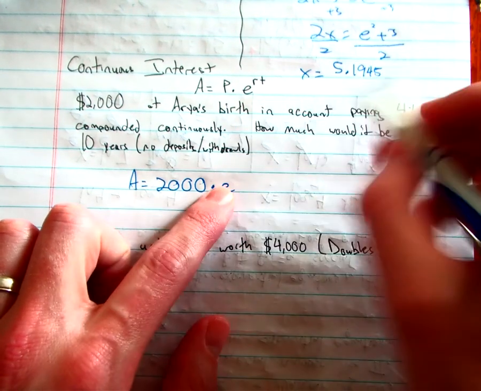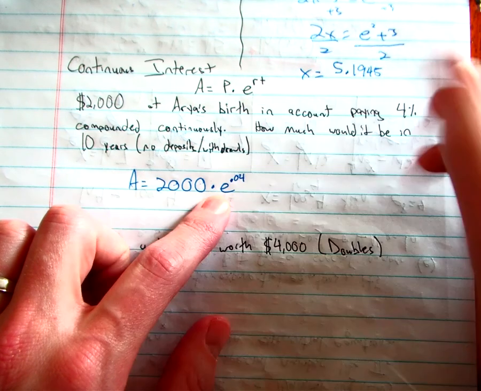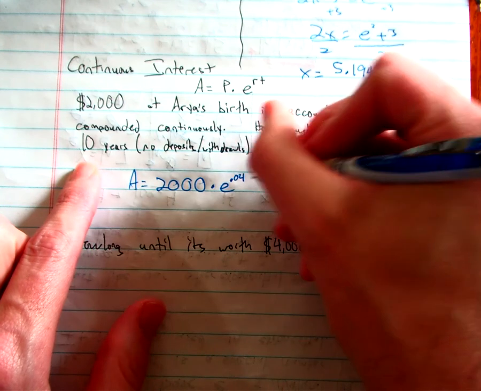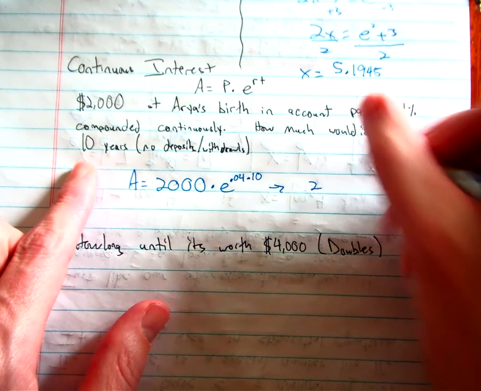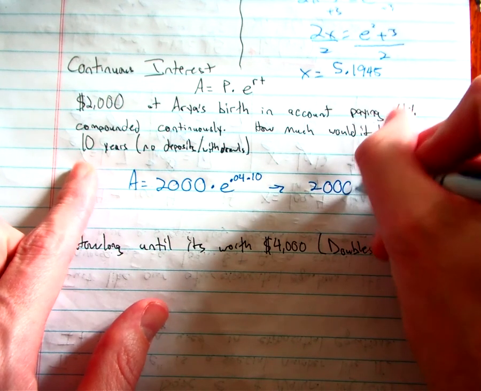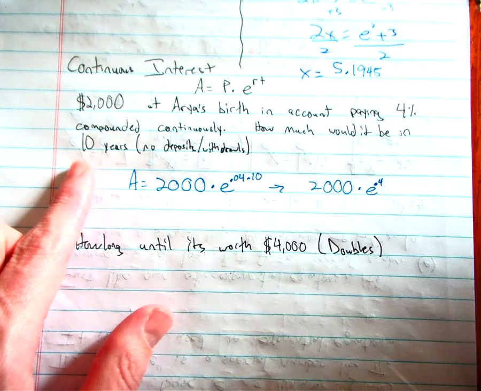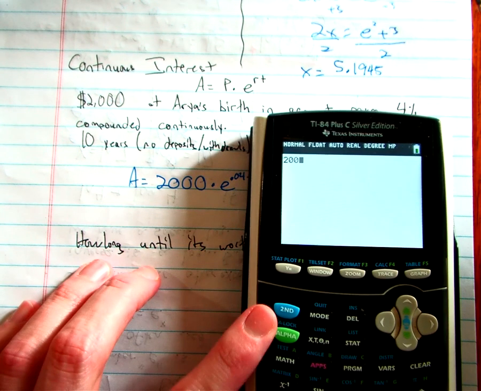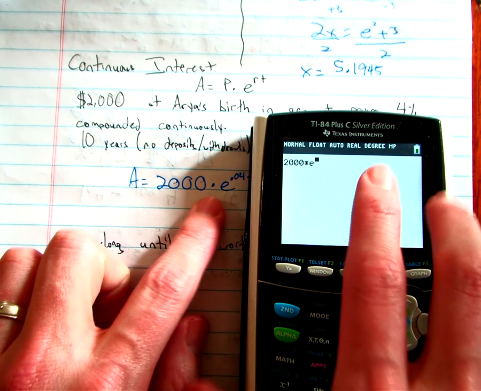All right, again, r is your rate as a decimal, 0.04, times the time in years, t, so times 10. So you could probably just type it in right now, just like that. Or I'm going to simplify this. 0.04 times 10 is just going to be e to the 0.4. So we'll show you how to type it straight in. 2,000 times e, and then we can just type everything in up there.